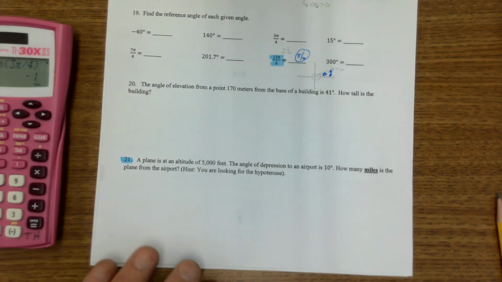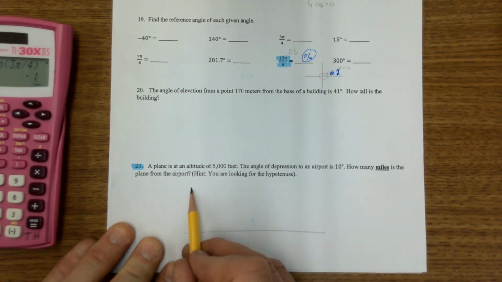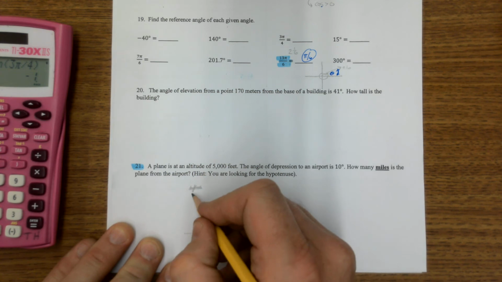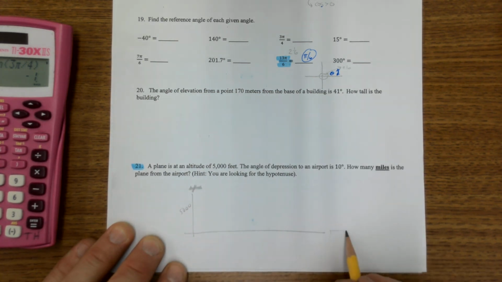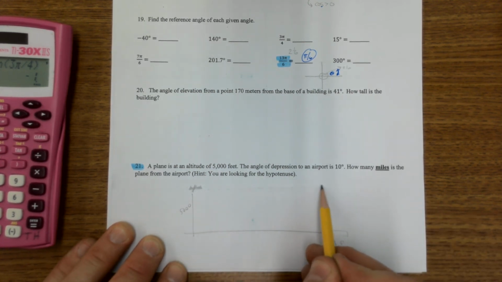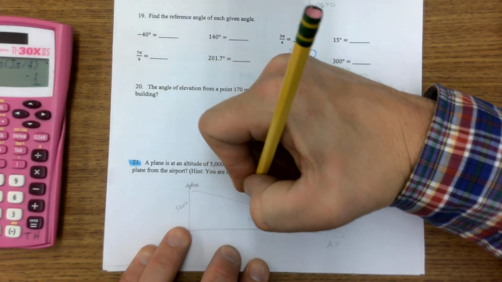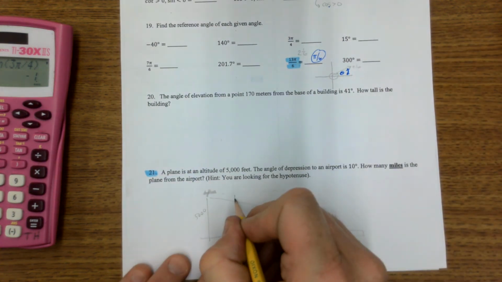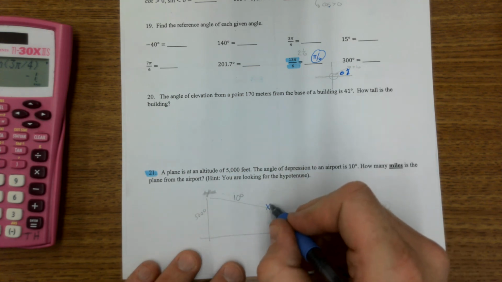All right, last one. I'm not going to solve it, but I will give you the picture here. A plane is flying at an altitude of 5,000 feet. So here's my plane, and it's flying, and it's 5,000 feet high, and it's looking at this airport over here. Here's the airport, and what it tells me is the angle of depression is 10 degrees. So that means the plane's looking down to the airport at 10 degrees. All right, and it asks, how far is it? So we need to find this.